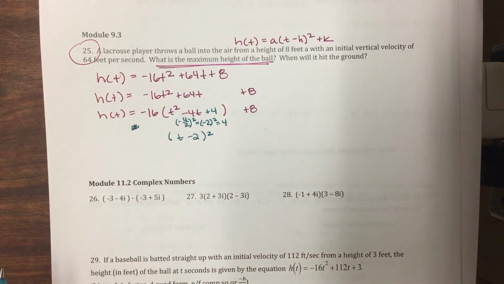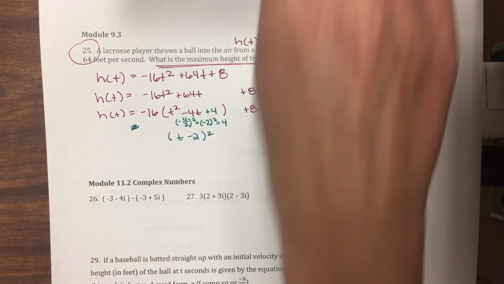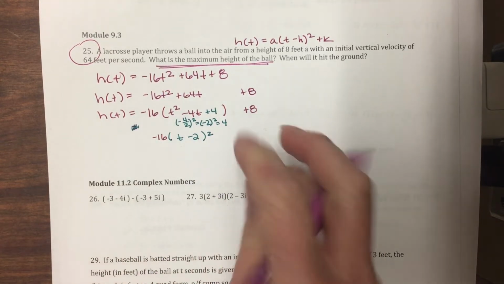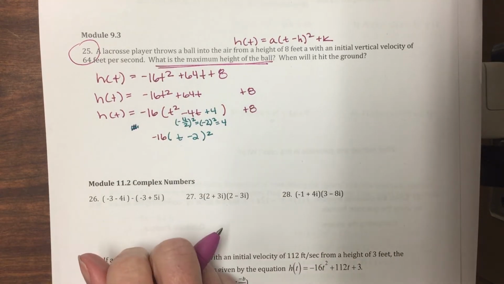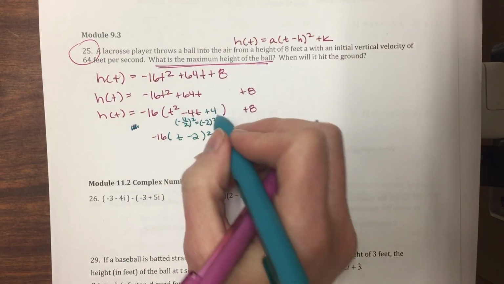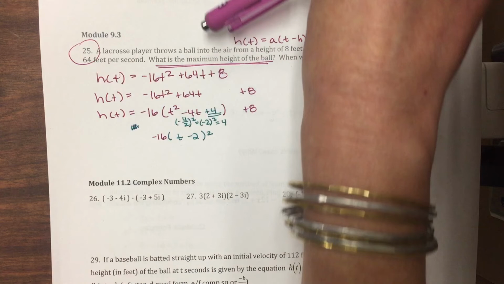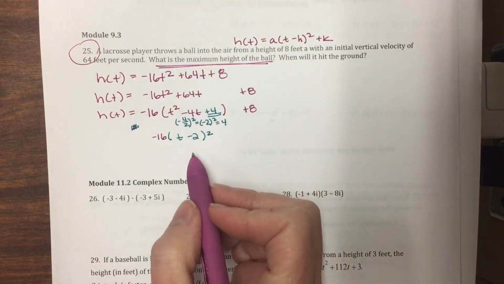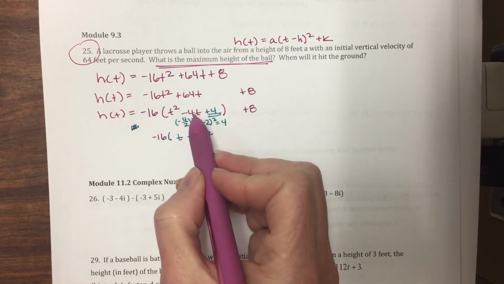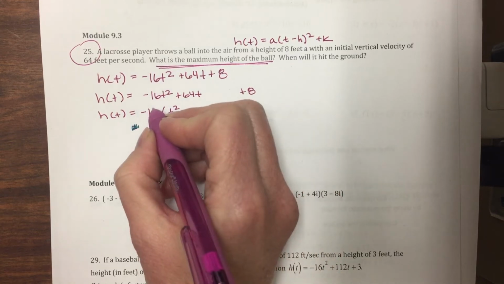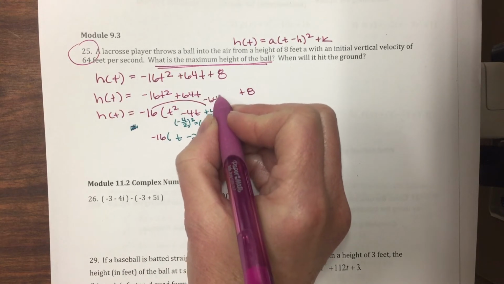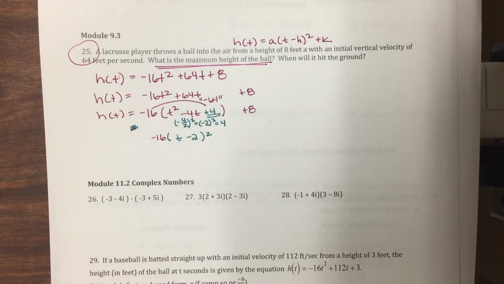I've got a lot of other working parts I've got to fix now. So I have a negative 16 out in front. And this plus 8 is no longer plus 8 because I've now created a problem. I have added 4 into my equation that wasn't there before, but technically I didn't add a 4. This is negative 16t squared plus 64t, and this guy right here would give me a minus 64 when I distributed the negative 16.